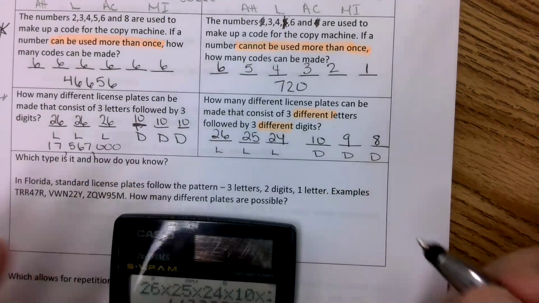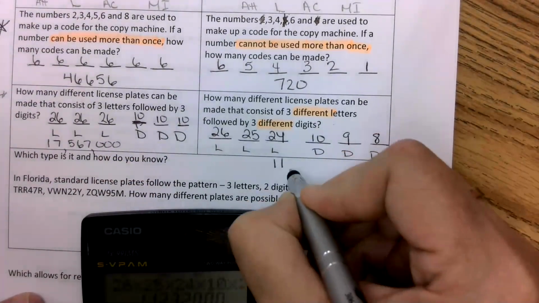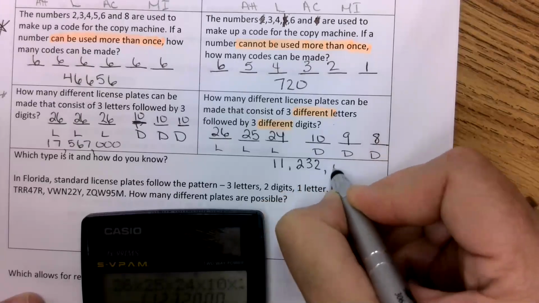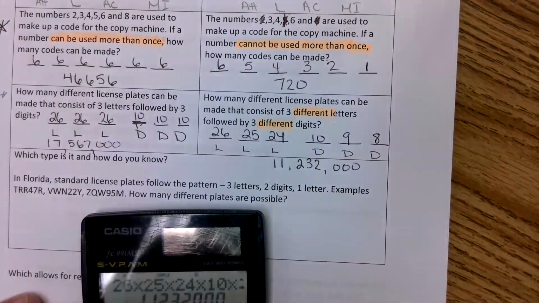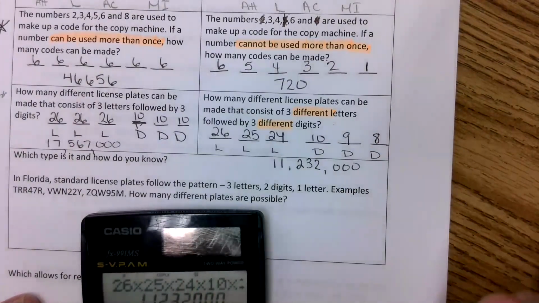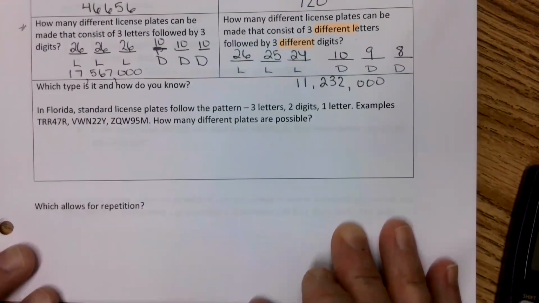All right, so this time we have 11,232,000 different license plates. Whereas if you can repeat, then you've got 17 million. So a lot more.